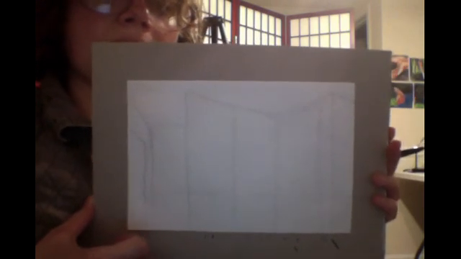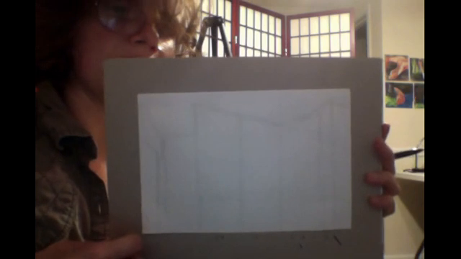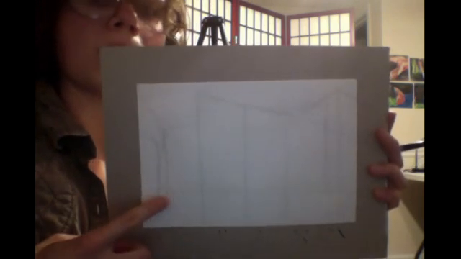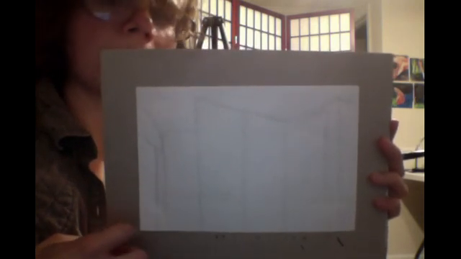It's a little bit of a dance. You make your gesture, then you figure out where your horizon line will be and your vanishing point.